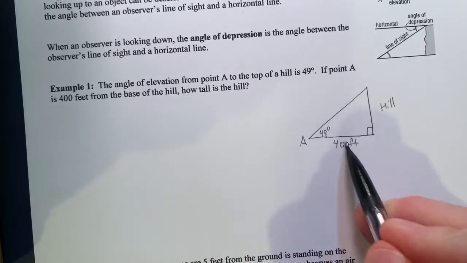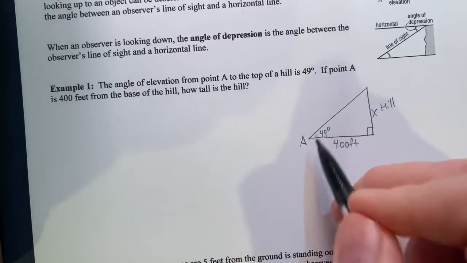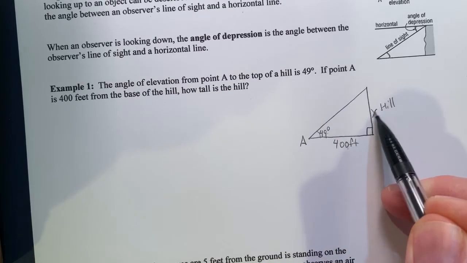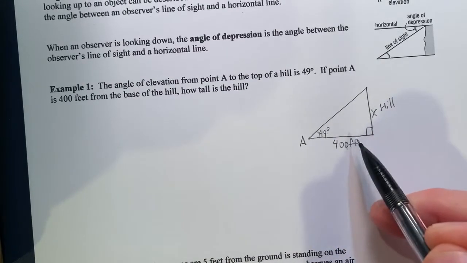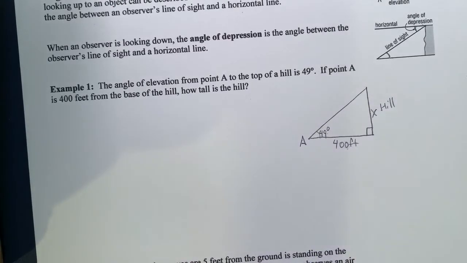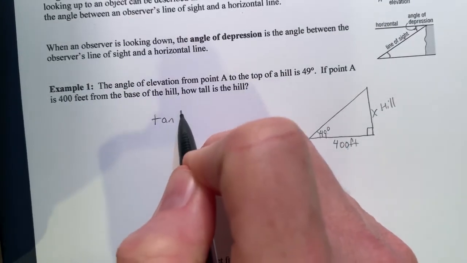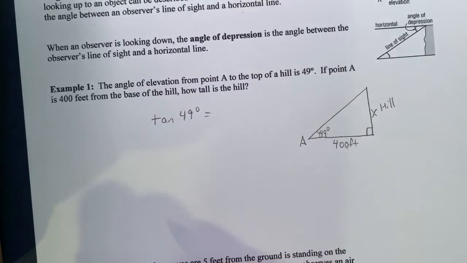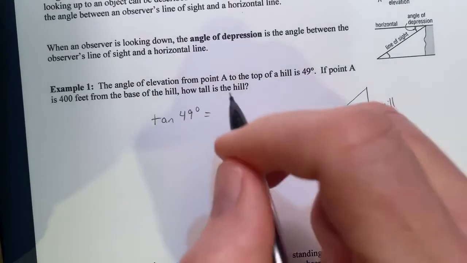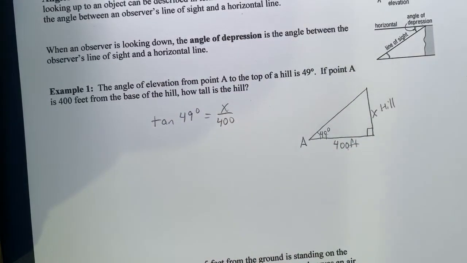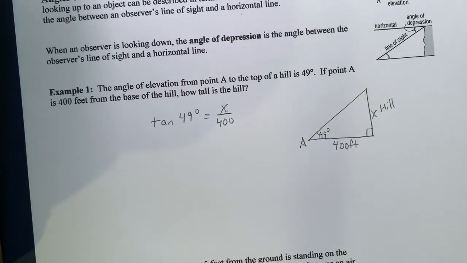So now we have enough information. This is our unknown, okay? So what I'm doing again is going back to trig. Here's my angle inside the right triangle. I'm looking at the opposite side and the adjacent side. So opposite leg, adjacent leg, and if you remember SOHCAHTOA, that's going to be our tangent ratio. Now I'm going to write the equation. Tangent 49 degrees equals opposite over adjacent, so x over 400. And there's my equation. So now it's just a matter of solving that.